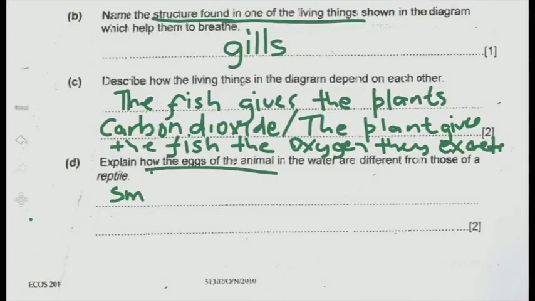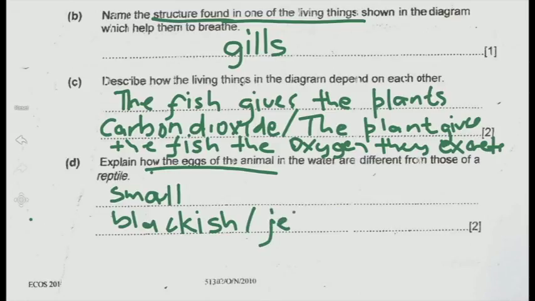The eggs of the fish are very small. In fact, they are very small. That is one difference. The second difference is that the eggs of the fish are blackish and jelly-like.